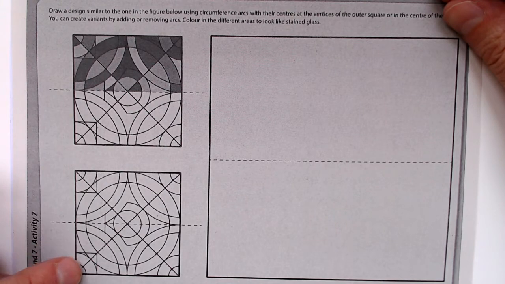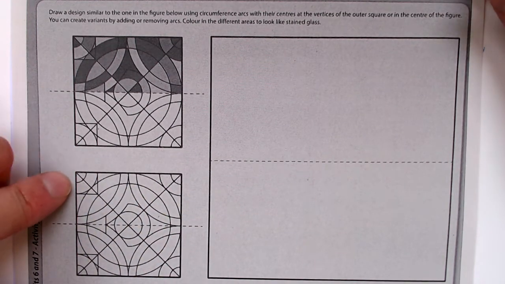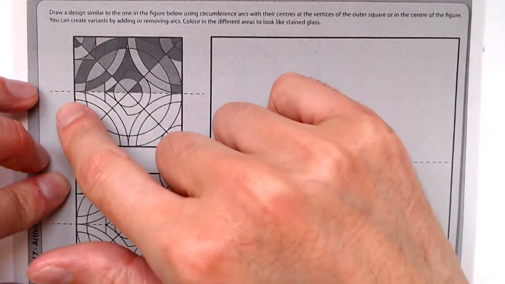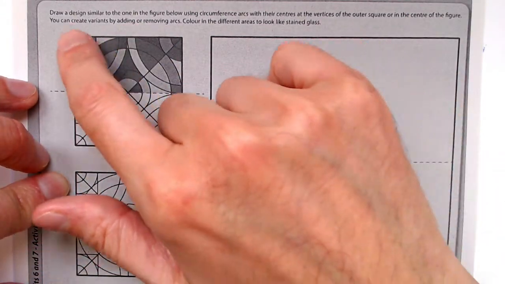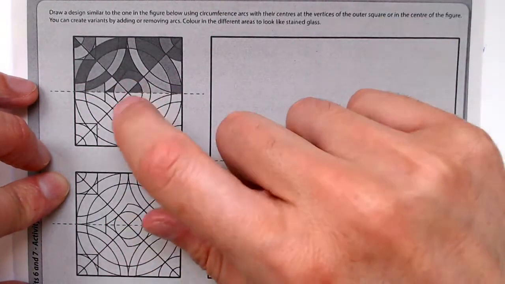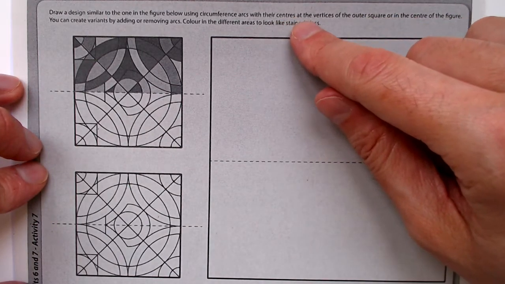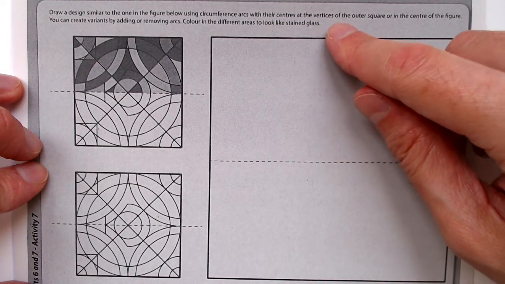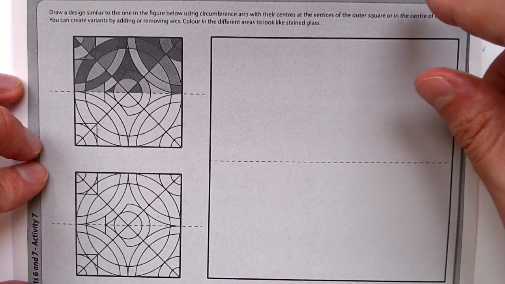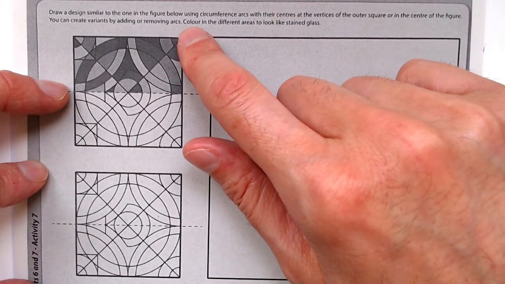You have to work, to play with circles and straight lines in order to get something like this. Okay, and then you have to color it. You have to give it color. So it says draw a design similar to the one in the figure below. This one uses circumference arcs with their centers at the vertices of the outer square or in the center of the figure. You can create variants by adding or removing arcs.